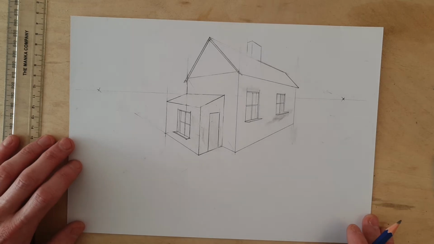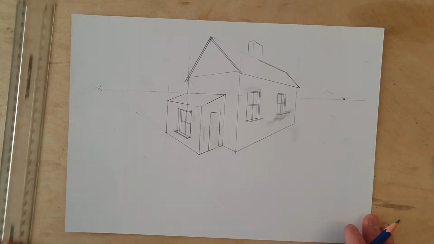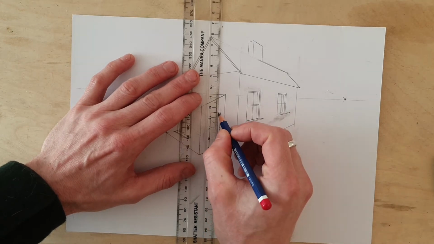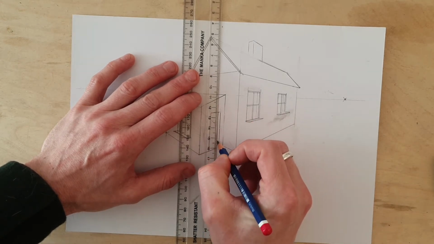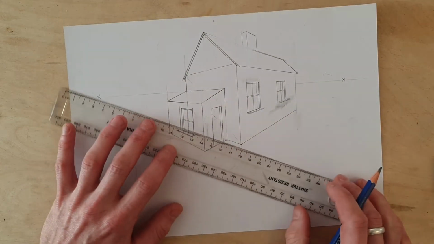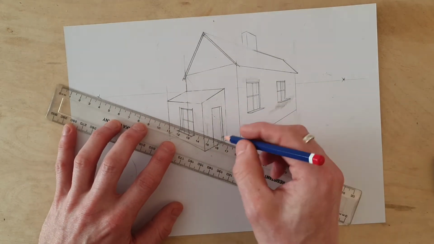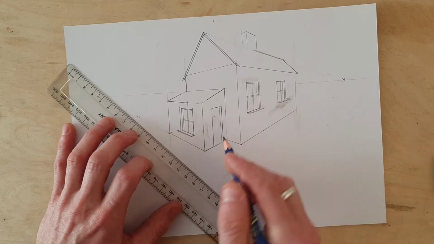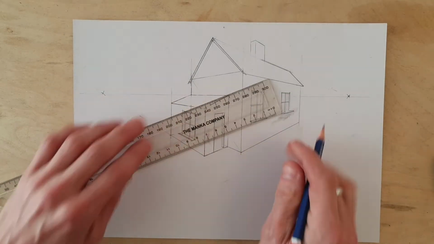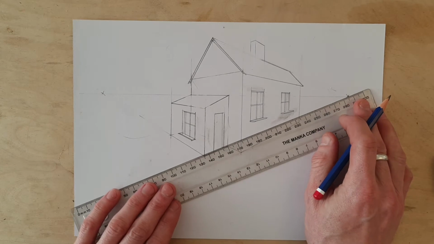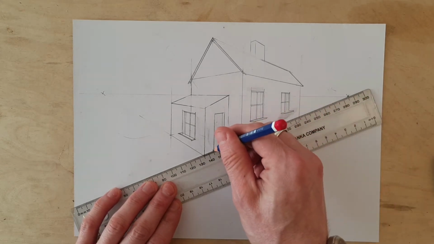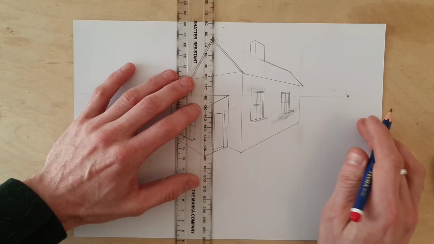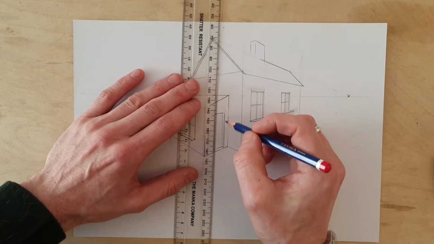Okay, so our windows look done. Let's work on the door. So let's give the door some three-dimensional shape. So we're cutting it in slightly here. And then we've got like a sort of door step. And then we might have the front door.